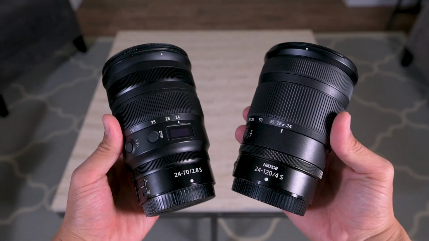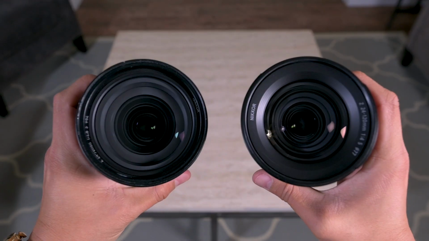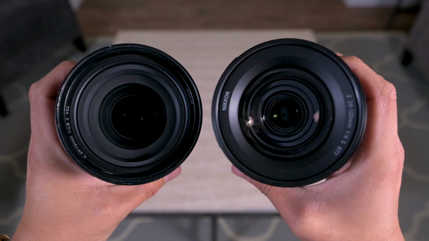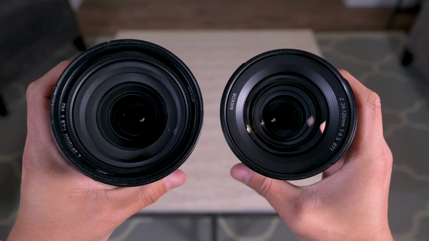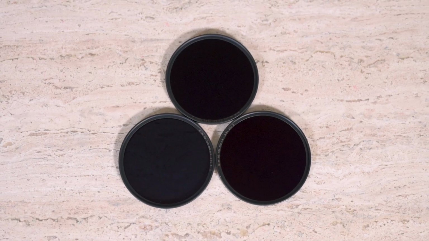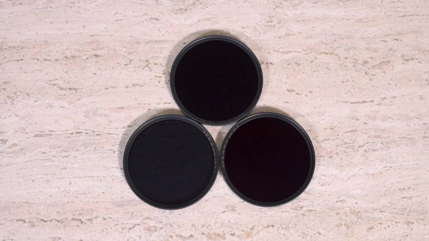Last but not least are these lenses' filter thread, with the 24-70 coming in at 82mm and the 24-120 being at 77mm. Not a huge difference, but if you're like me and have all of your filters in 82mm, this can make a slight difference. But if you've been watching this video and are still unsure about which lens is best for you, I think this next part should help.